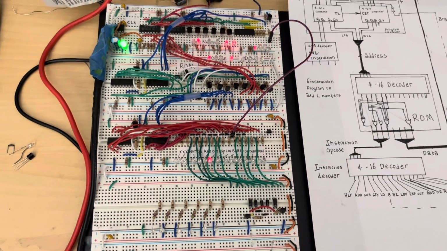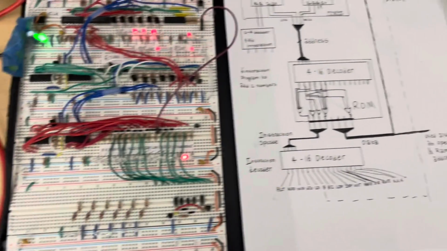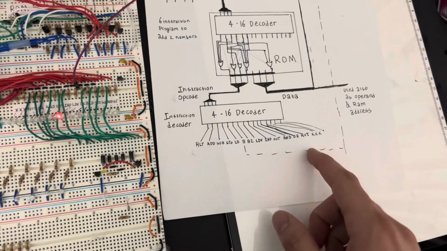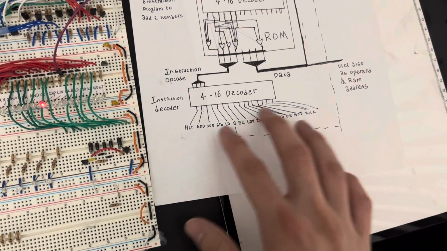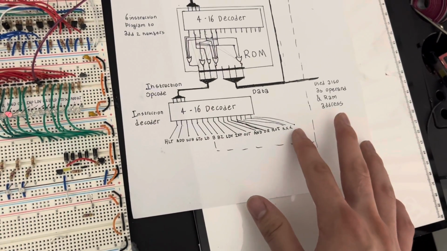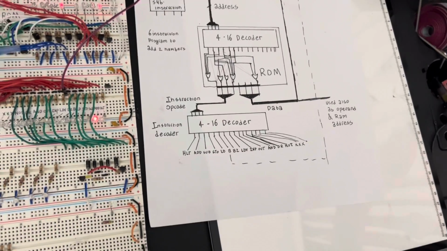Though for it to be an actual computer, it's going to need the conditional branch in order to make it Turing complete, I guess. Though I think some of these other instructions would also be necessary. I'm not sure what exactly makes it Turing complete other than conditional branch.